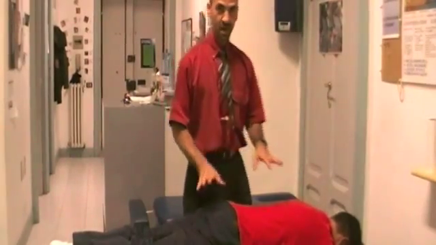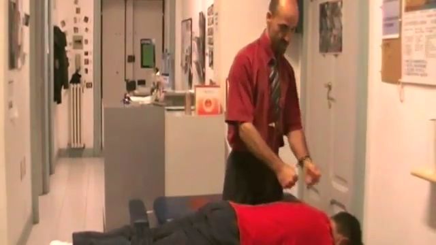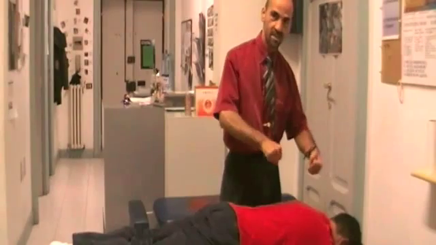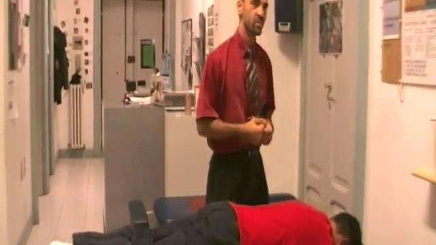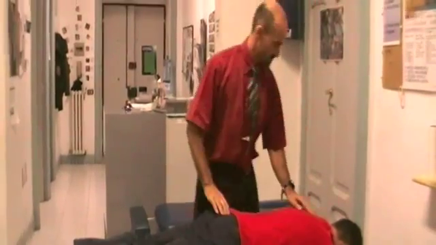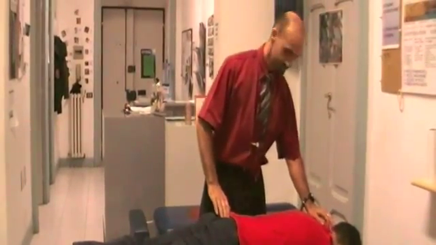The other one is called a somatopsychic wave, where the tension patterns inside the body start to unwind themselves, and you might see the person on the table moving their shoulders, or moving their head to let go of the tension. I'll do my first adjustment on him right now.